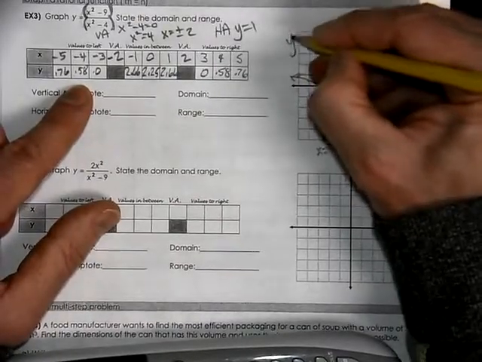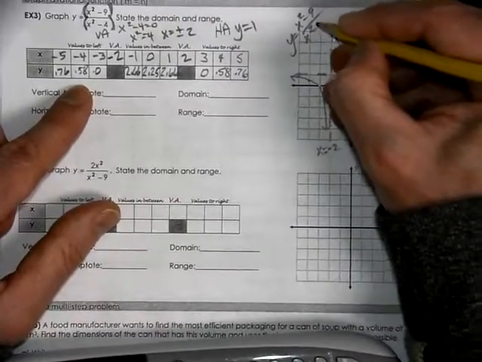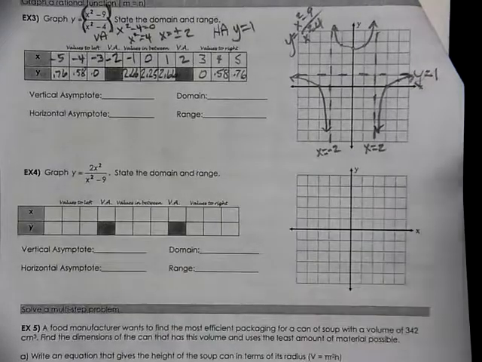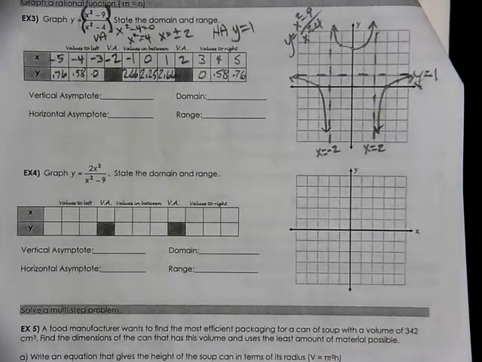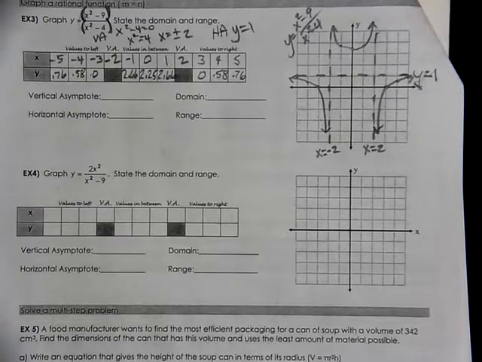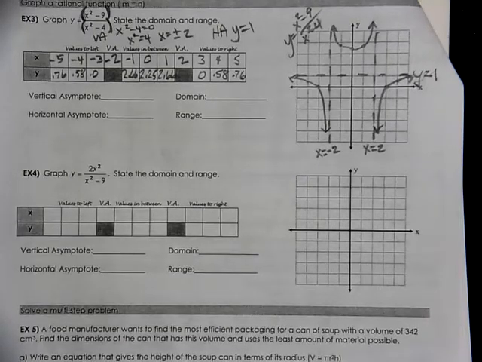And it's good for you to write your equation, x squared minus 9 over x squared minus 4. Look at where the graph crossed the x-axis. Where did the graph cross the x-axis? How could we have known that by looking at our equation?